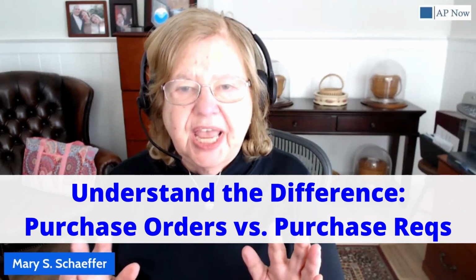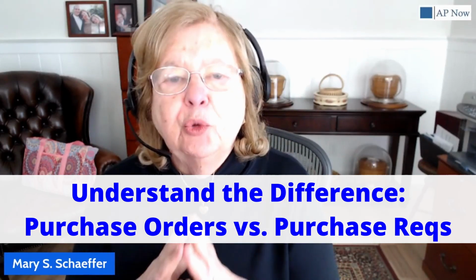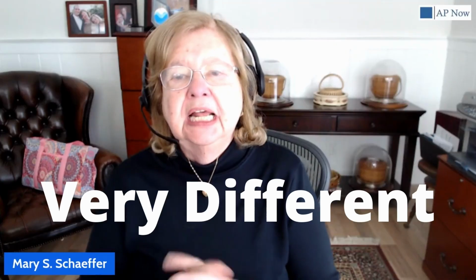Purchase recs and purchase orders. These are two very basic instruments with similar sounding names that have related but very different uses within the organization. Let's start looking at both of them at the macro level.